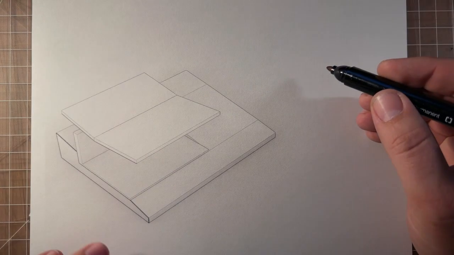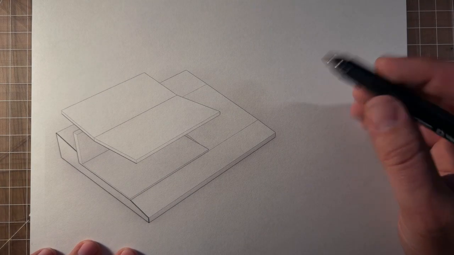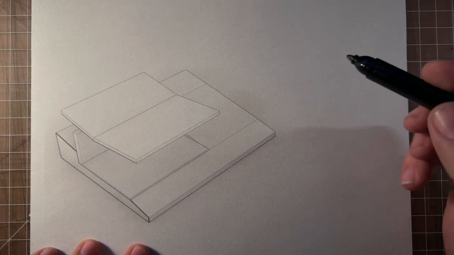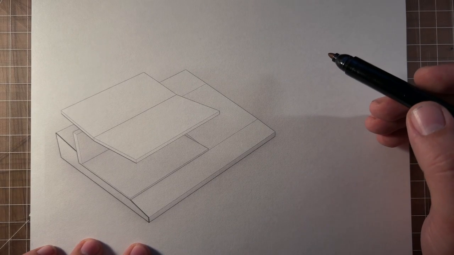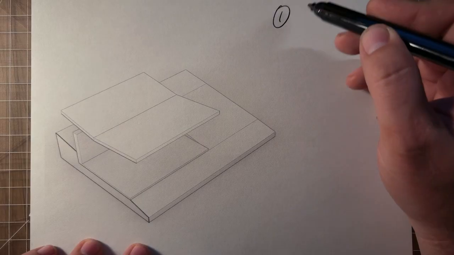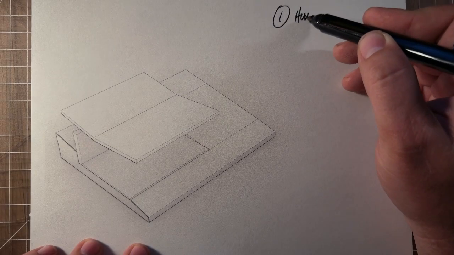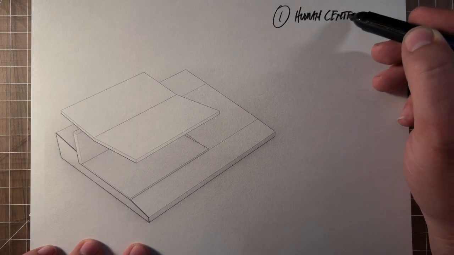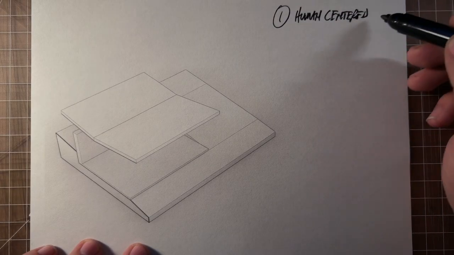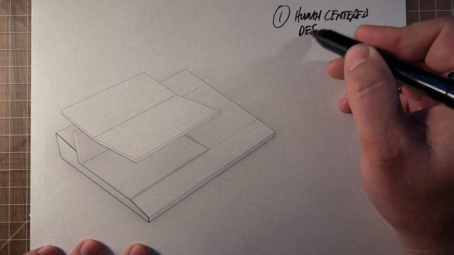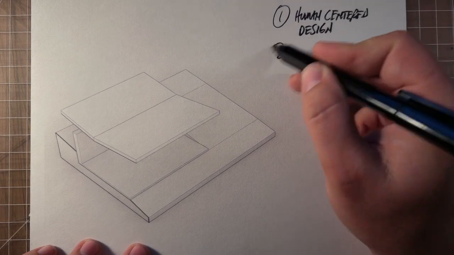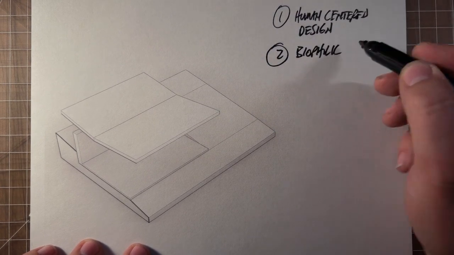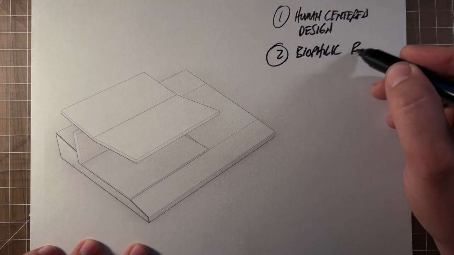So there are a few things to consider when considering which part of the design you're going to make your model out of, and also concepts that you're developing as you're developing them. The first being that we are focusing on human-centered design, which feeds into the second point, biophilic relationships.